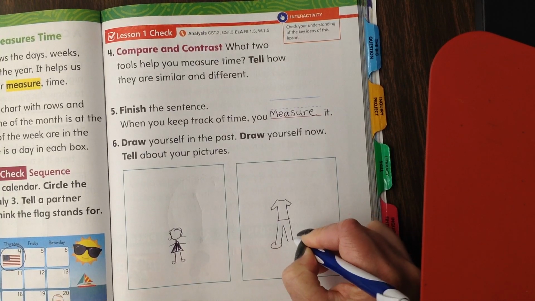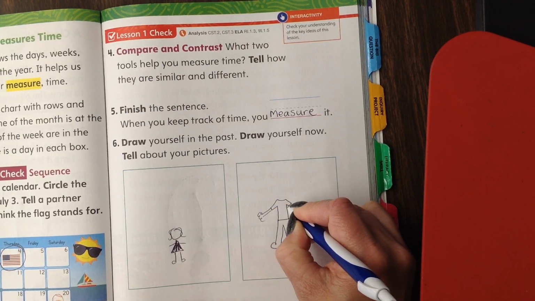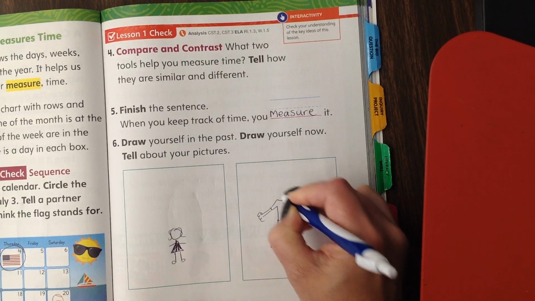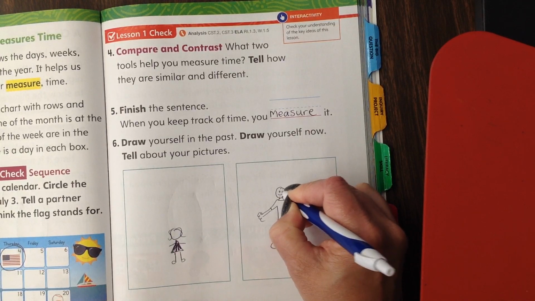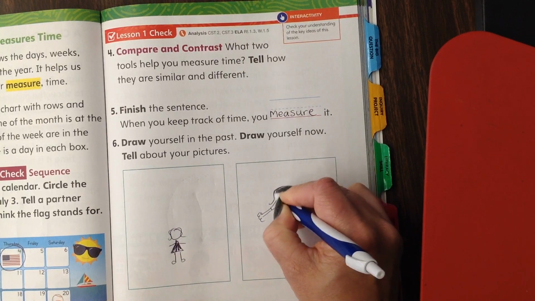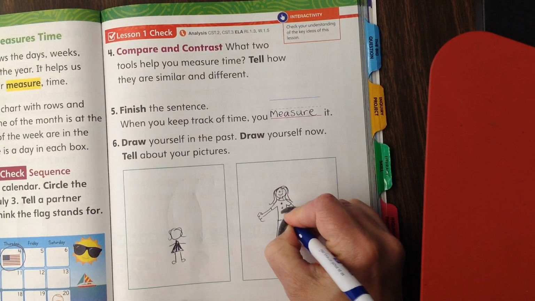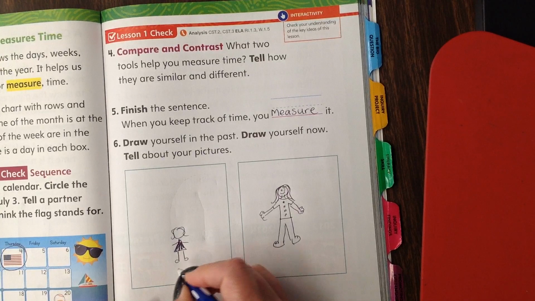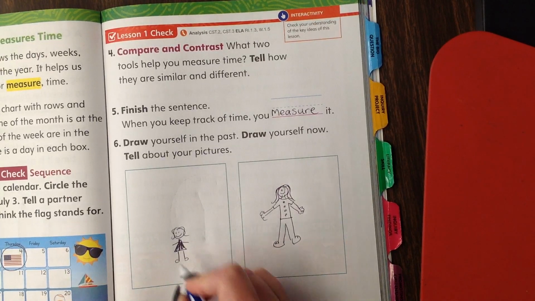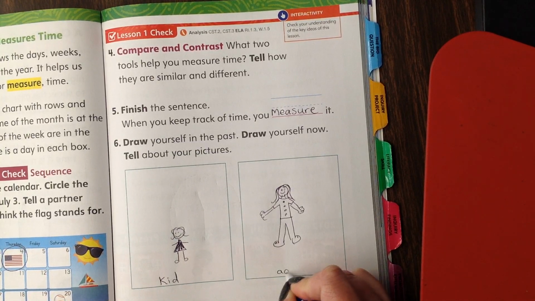These are a little harder for me. All right, I got a neck and I've got a head and I've got eyes and I've got longer hair. Here we go. That's me now. It's my button-down shirt. Okay, my shoes. There we go. So, give myself a happy face then. So this is me when I was a kid, and this is me as an adult.